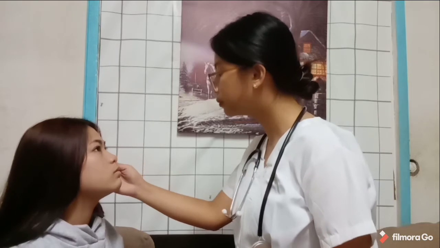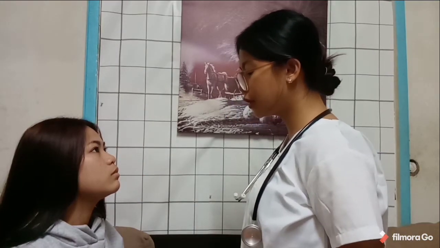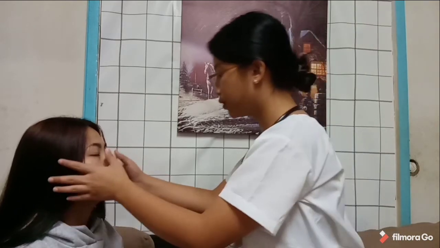Next is the assessment of the nose. Inspect the external nose for shape, flaring, discharges, and other characteristics. Next is palpate the external nose for tenderness, mass, discoloration of the bones and the cartilage.